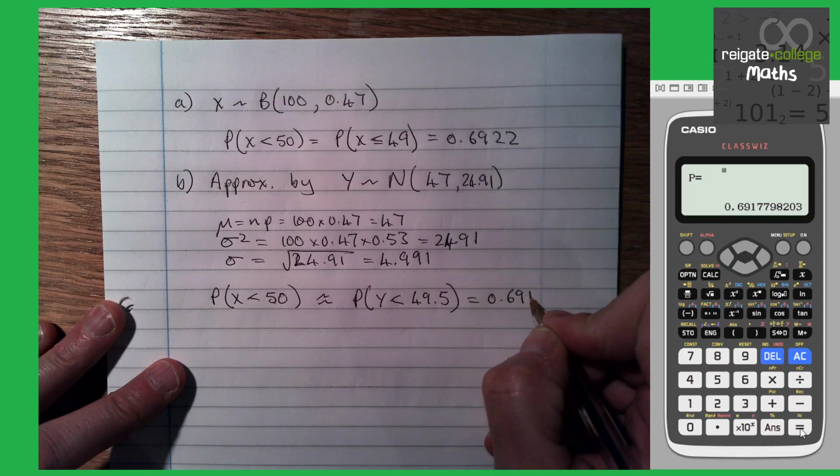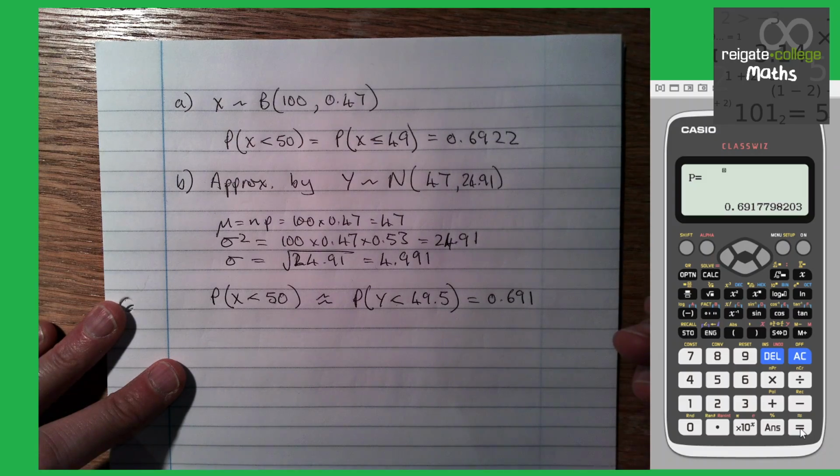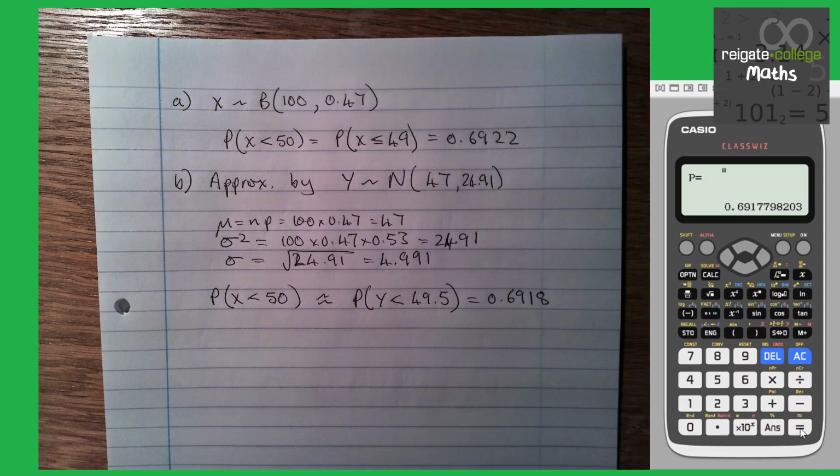Actually, we had it to 4 decimal places here. Let's put it to 4 decimal places here as well: 0.6918. So you can see that these probabilities are pretty close. They're not exactly the same, but it's a pretty good approximation.